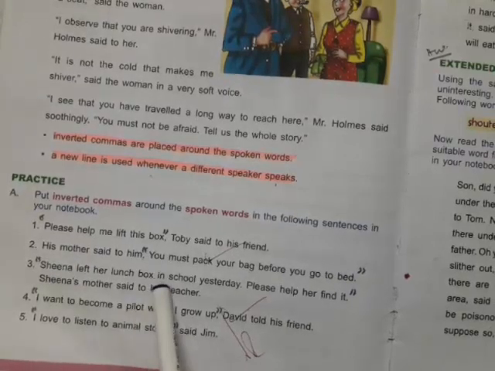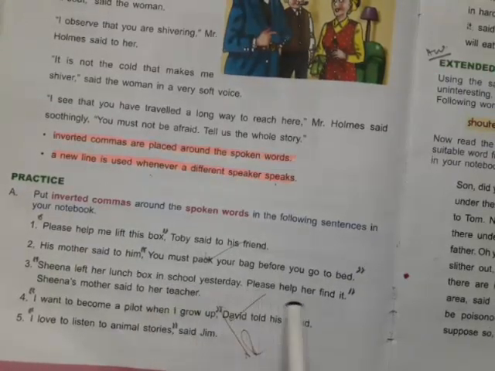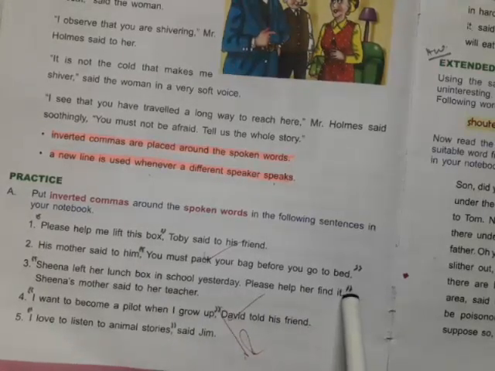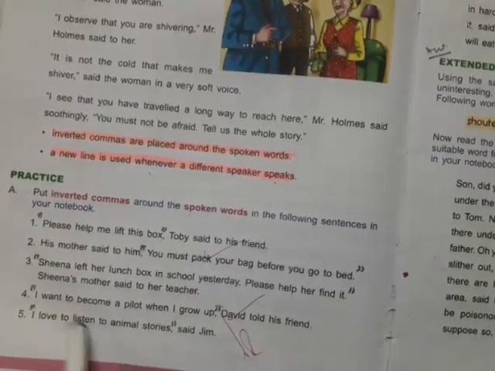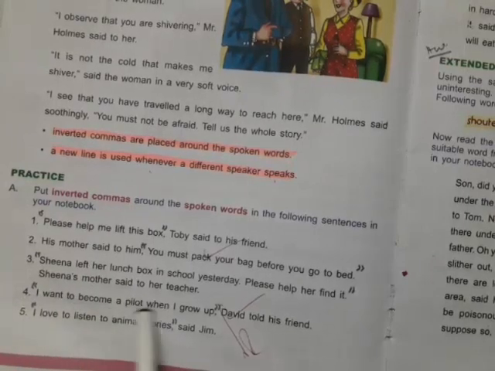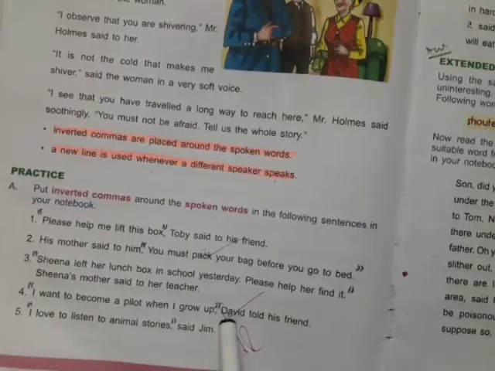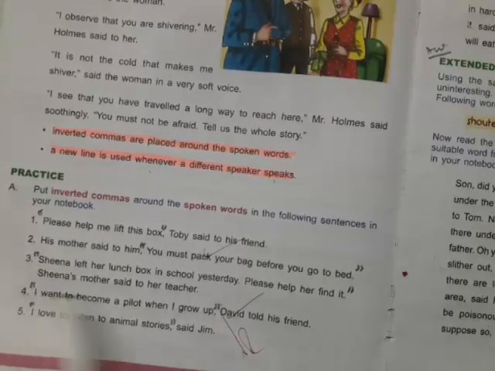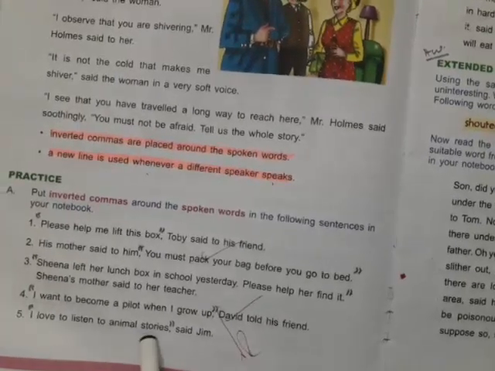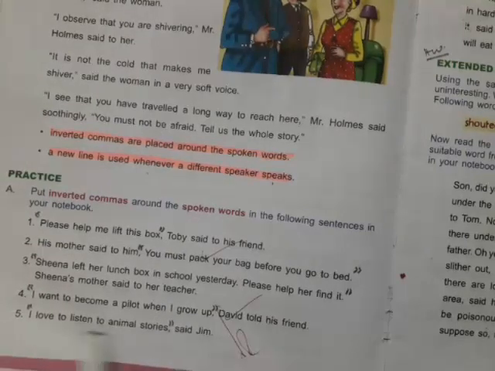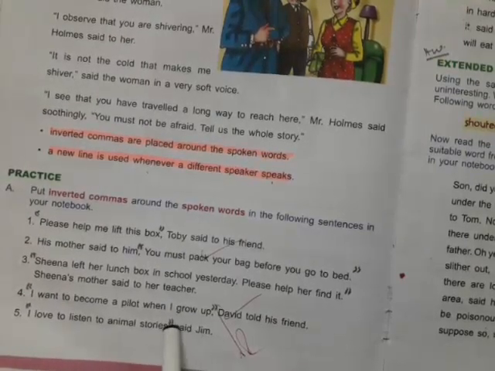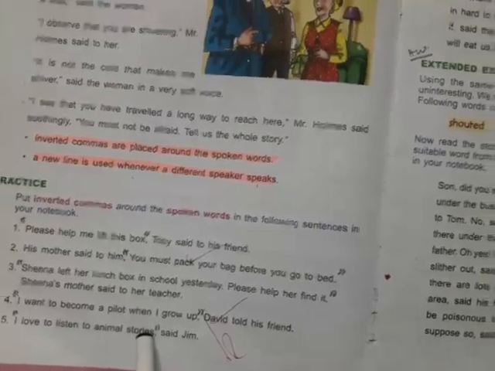"Sheena left her lunchbox in the school yesterday. Please help her find it." Speech has come to an end, so we have put inverted commas here and at the start of the sentence. "I want to become a pilot when I grow up." Speech has come to an end, so we have inserted commas here and at the beginning of the speech. "I love to listen to animal stories," said Jim. So again we have started the speech with inverted commas and we have ended with the inverted comma.